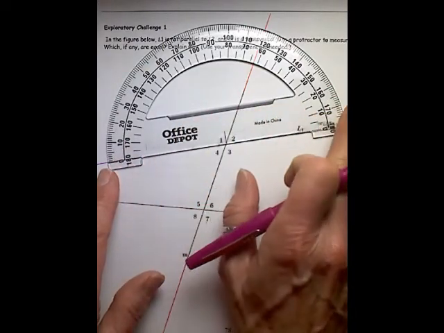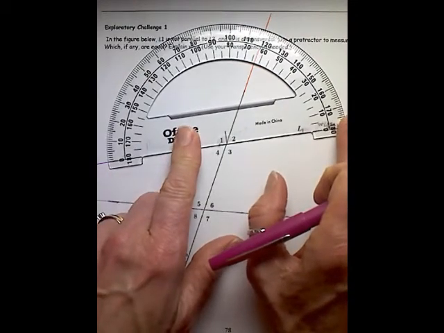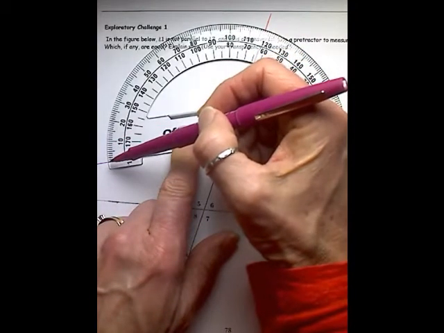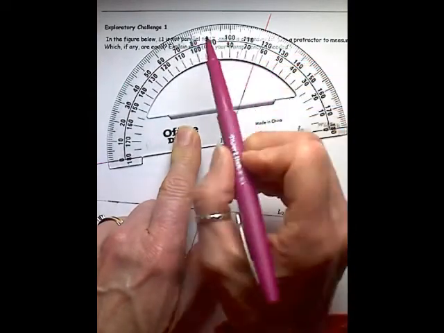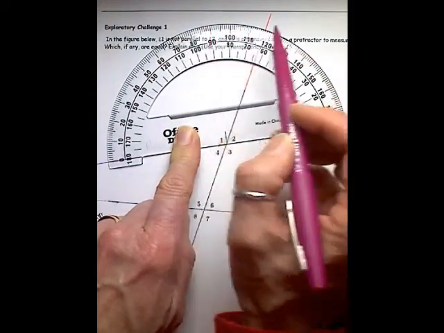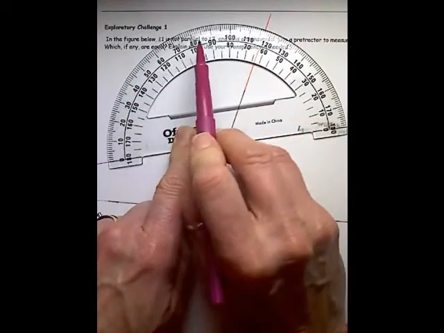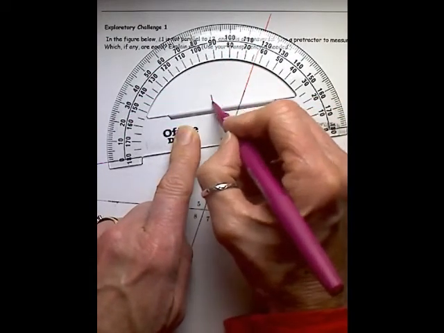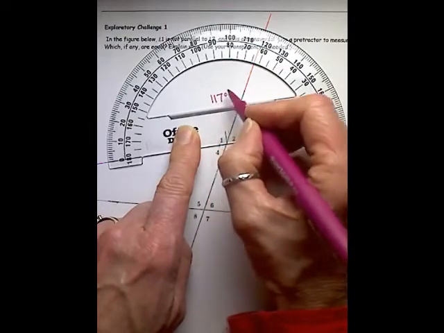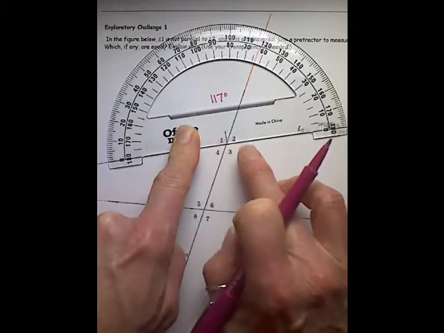So for measuring this angle, and I'm going to double check and make sure that that's lined up carefully. So here we have 10, 20, 30, 40, 50, 60, 70, 80, all the way to 110. Here's 115, 116, 117. So this angle is 117 degrees. While I have this lined up, I can also measure angle 2.